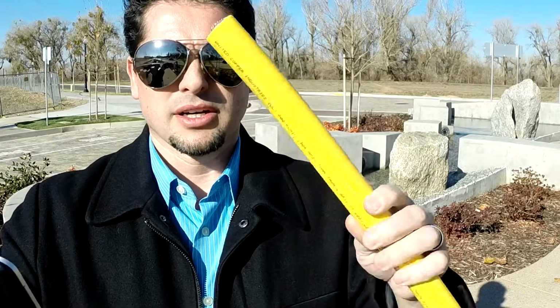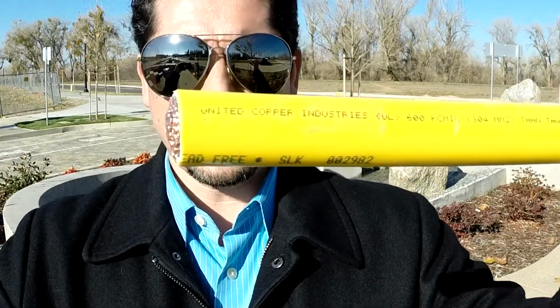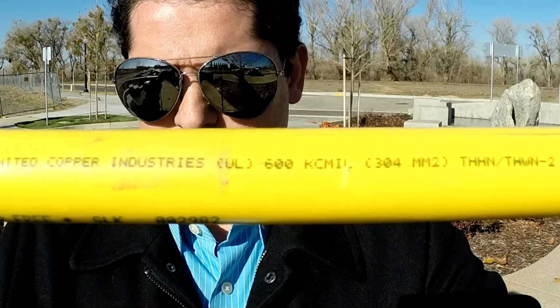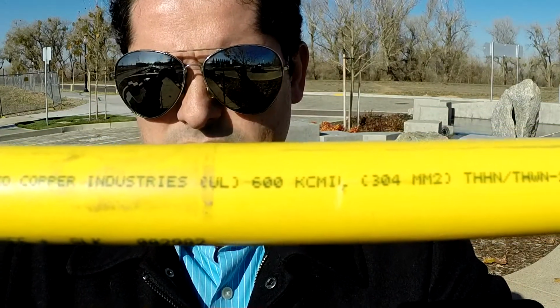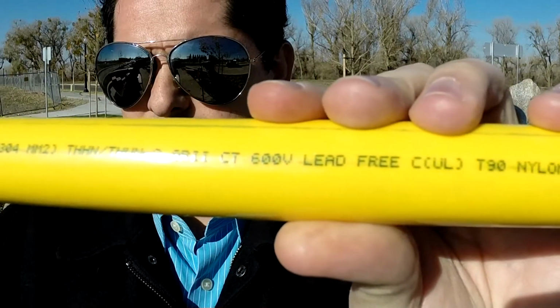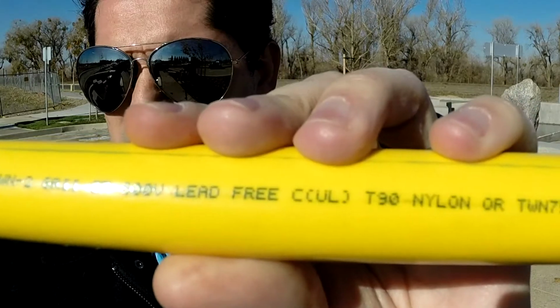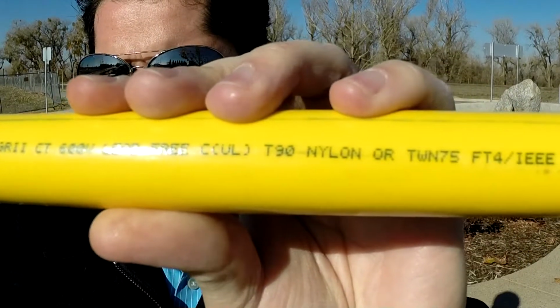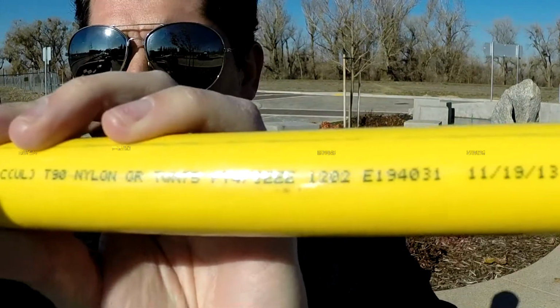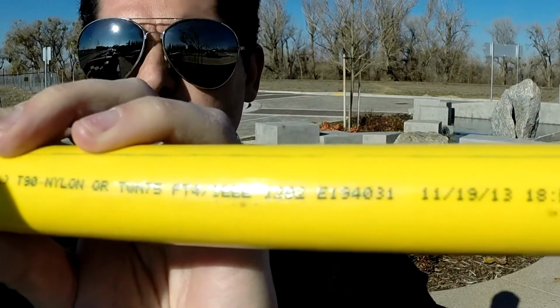I got a piece of cable here, and they put labels on this cable. So it shows who makes it, UL listed, shows the size, that 600 kcmil is the size. Voltage on here somewhere. There you go, 600 volts, CT rated, what it's made out of, THWN-2, IEEE 1202, that's a flame test that it passes.